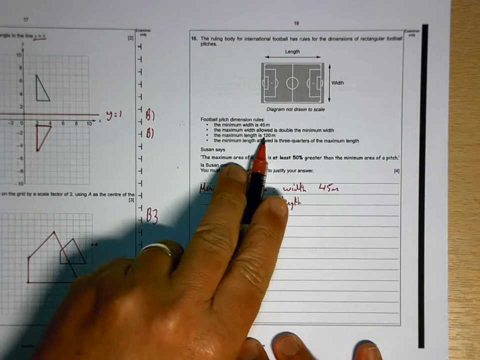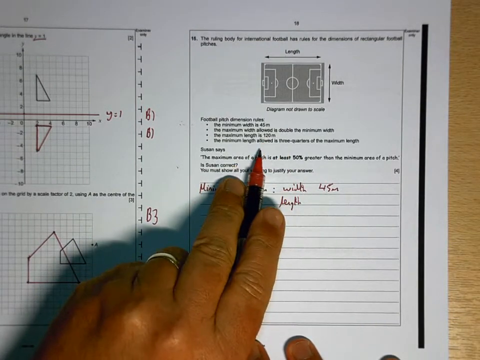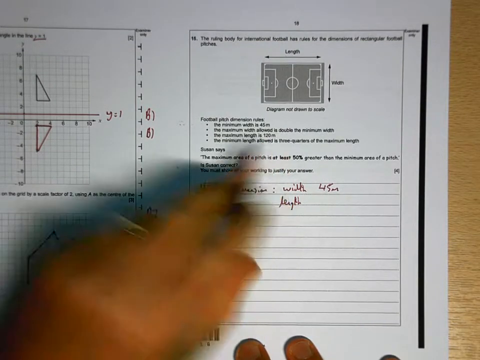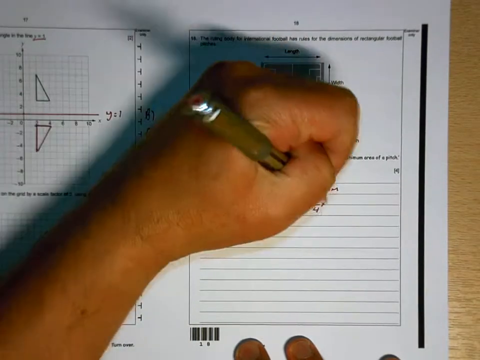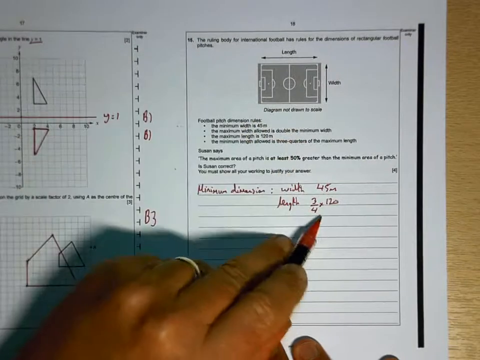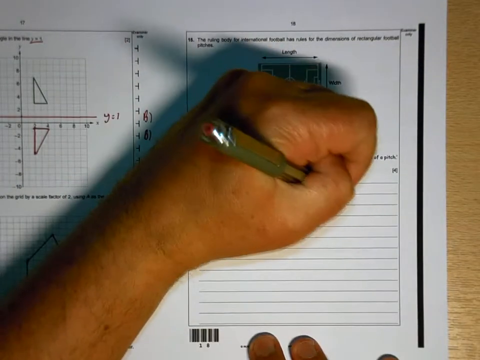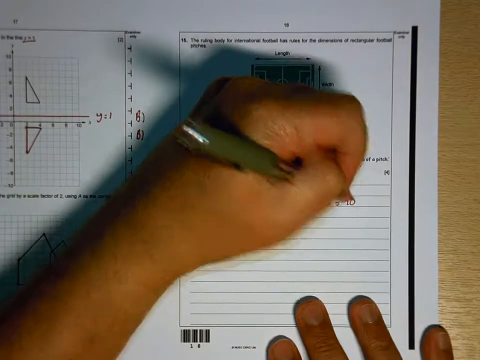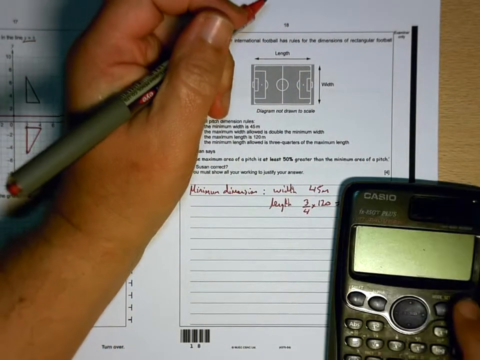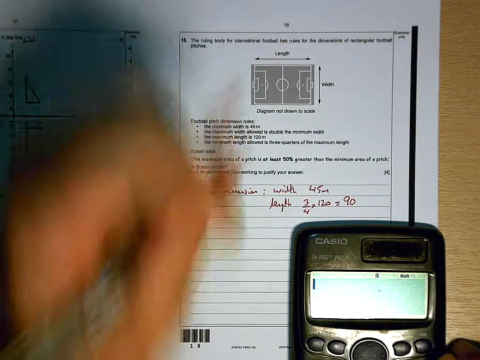would be 3/4 of 120. The minimum length is 3/4 of the maximum. So it's going to be 3/4 of 120. 1/4 of 120 is 30, so 3/4 would be 90. If you don't like doing that in your head, you can do it any number of ways.